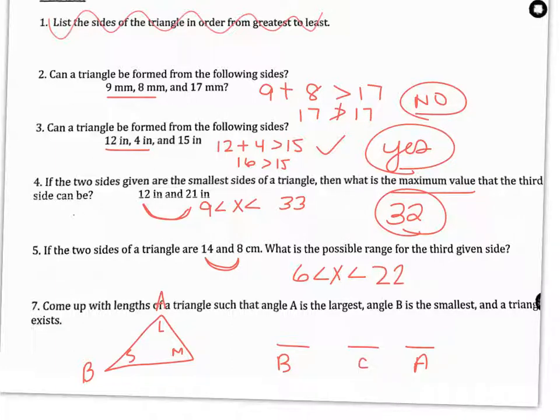So let's pick 7 to be the smallest. I just picked that number up. And let's pick 12 to be the largest. So 7 plus what is greater than 12? Well, 7 plus 5 is 12. So how about 7 and 6? 7 plus 6 is 13. That's greater than 12. Done. B is the smallest. Side A is the largest. I'm done.